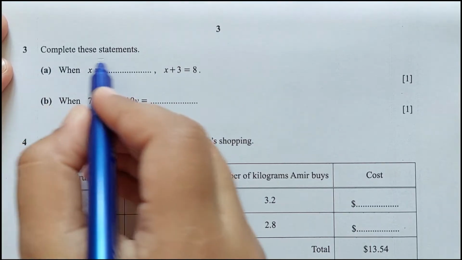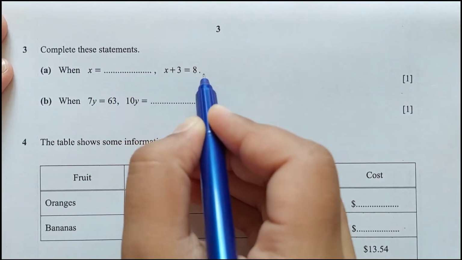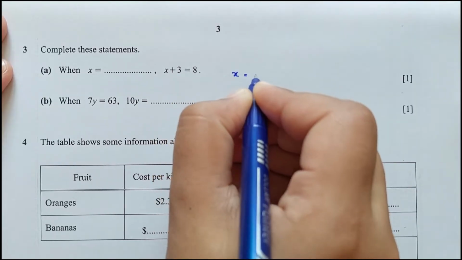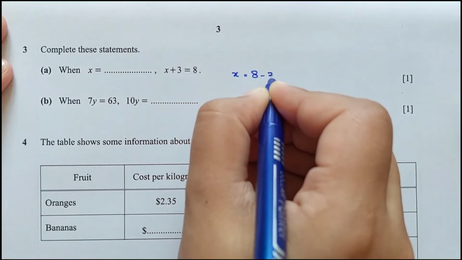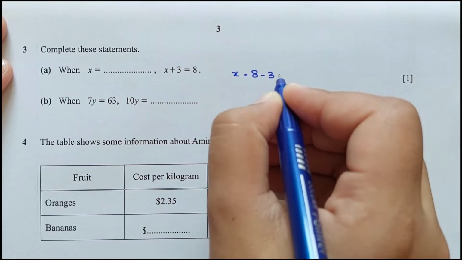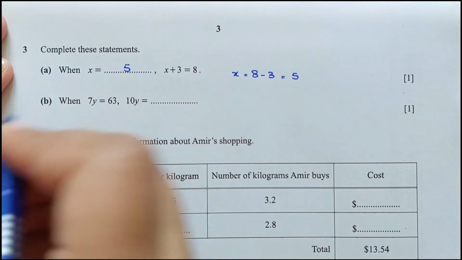Question number 3, complete these statements. Part A, when x equals blank, x plus 3 equals 8. So we have to solve for x. So x is going to be 8 minus 3. We shift the 3 to the other side and it becomes negative. So 8 take away 3 is 5. So x equals 5.